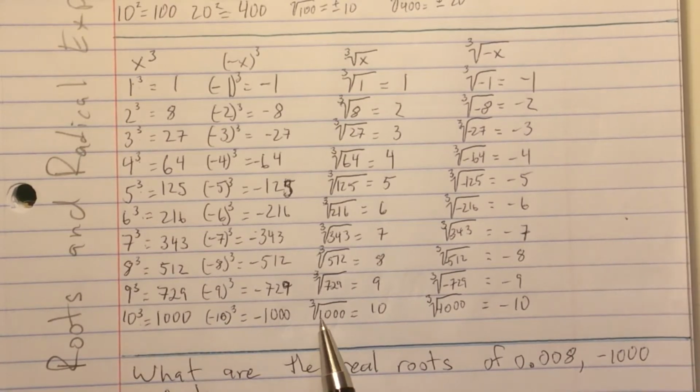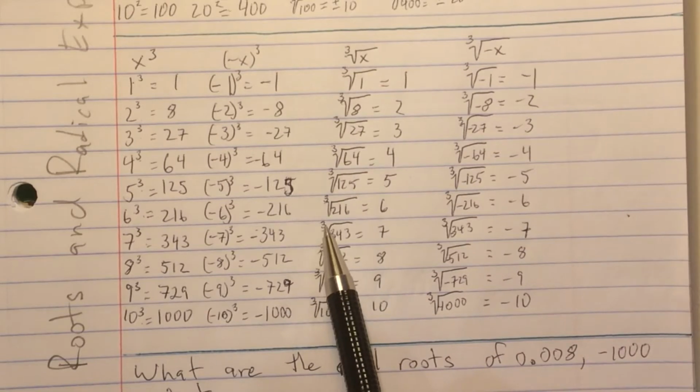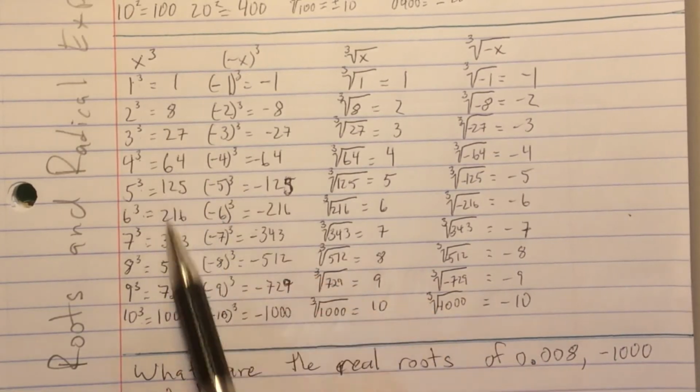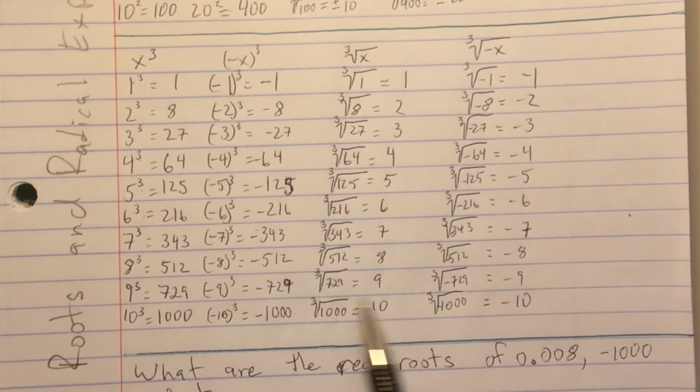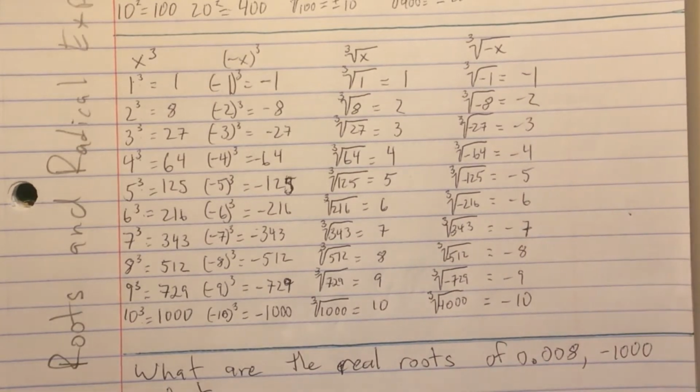Cubed, and then same thing here. I did the cube roots, which has this little 3 here, cube roots of all the numbers, and what they would equal here. And then I did the negative versions as well, and what they equal there. So go ahead and pause the video here, copy this down.